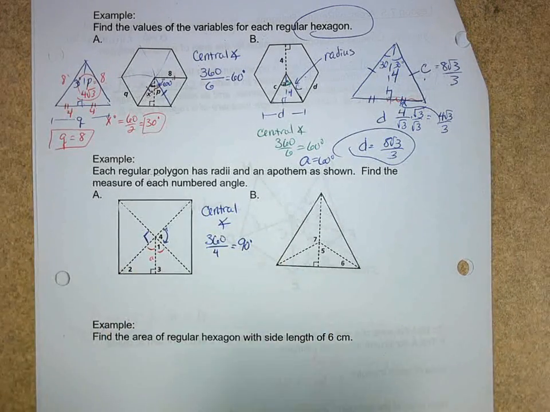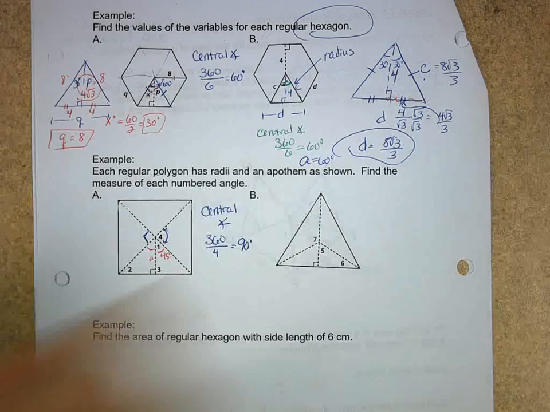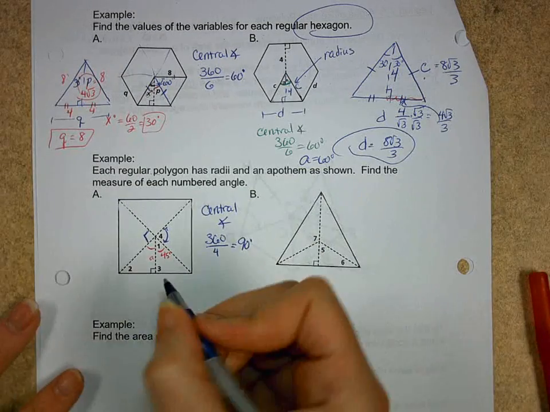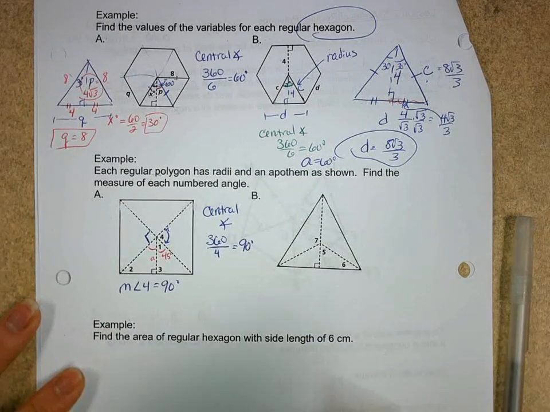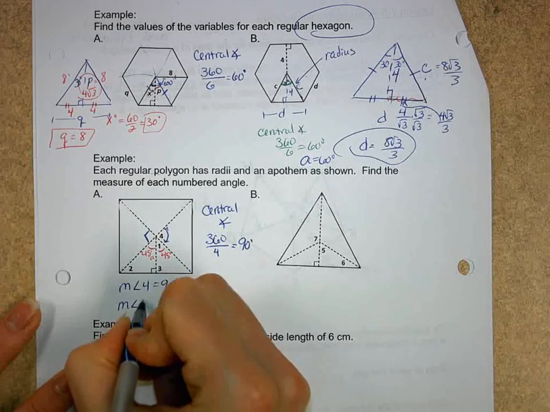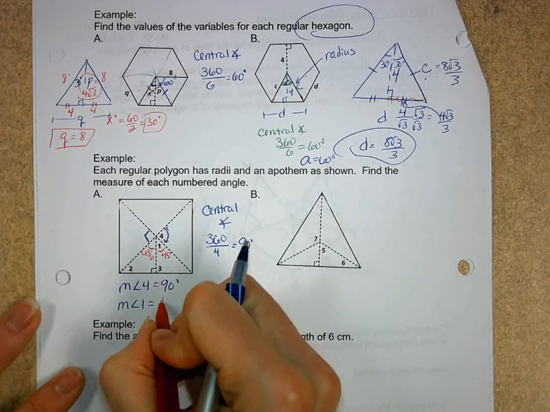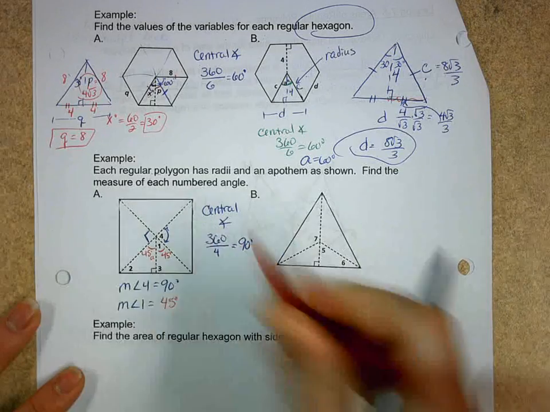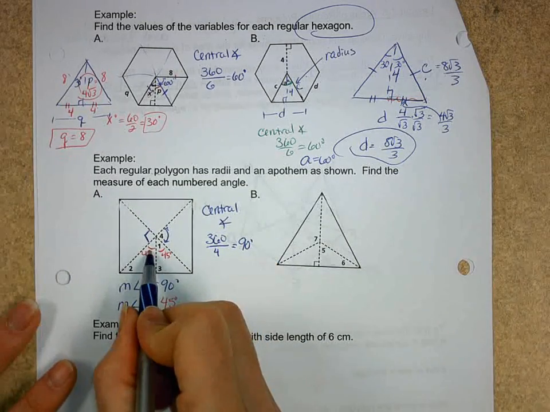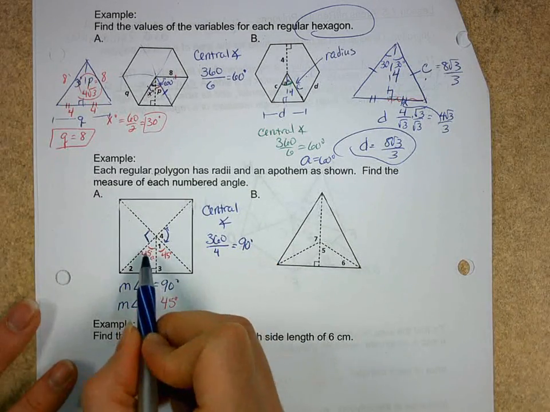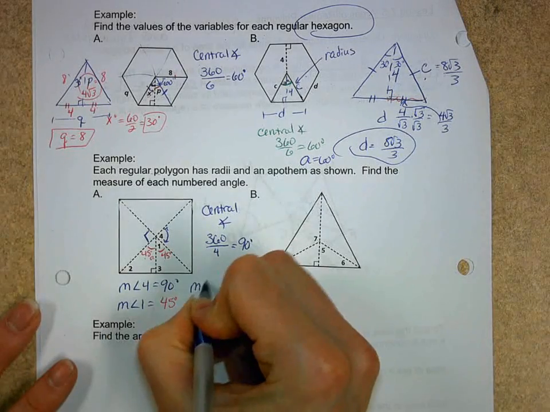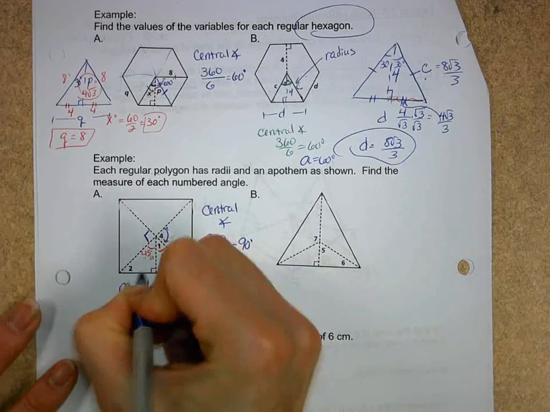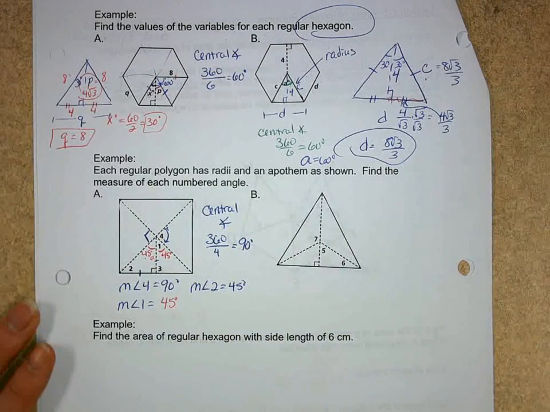Well, what's half of 90? 45 degrees. This is great. So let's just plug in what we know. We know the measure of angle 4 is 90 degrees. Okay? We know that the measure of angle 1 ended up being, I'm going to mark it right here, 45 degrees. Now, notice since it was bisected, I said this one's 45. This is what type of triangle? If this is 45 degrees, what does the other acute angle have to be right away? That's right, 45 degrees too. These two end up being the same size.